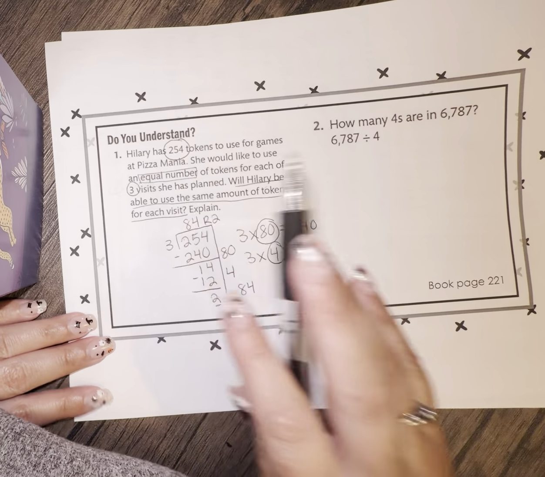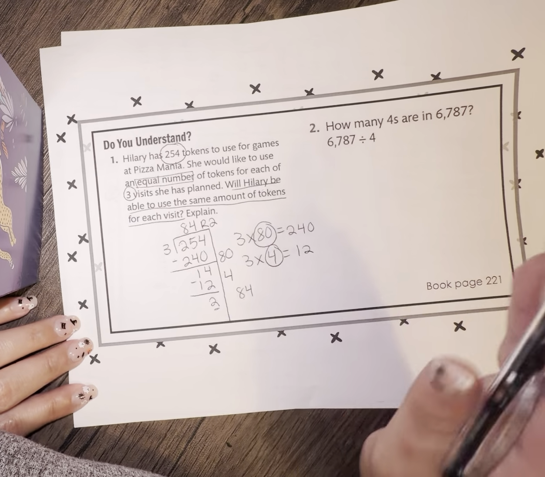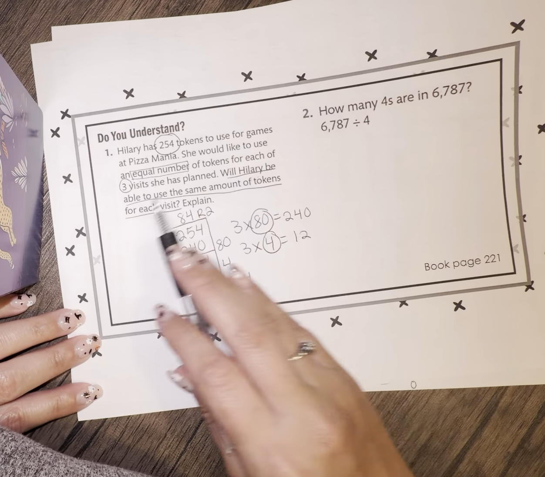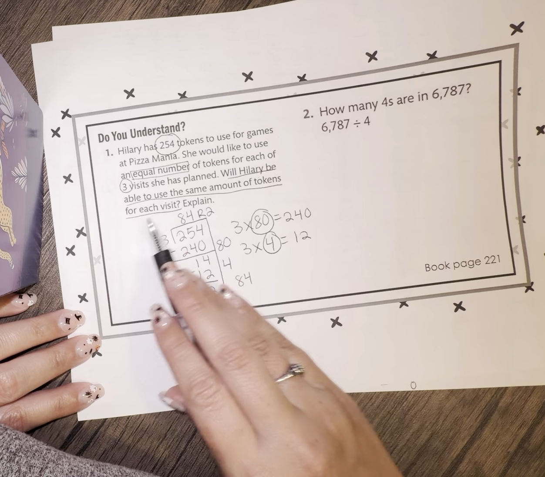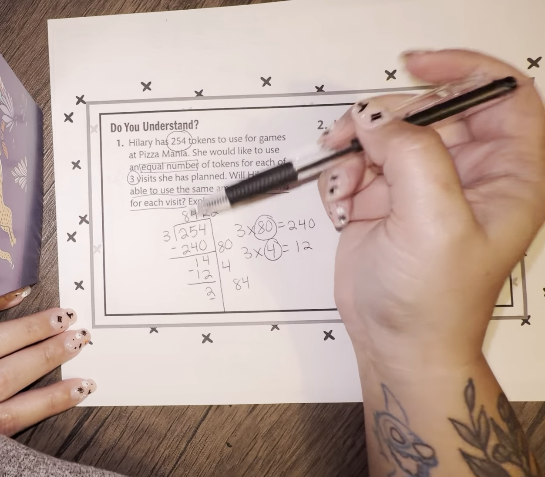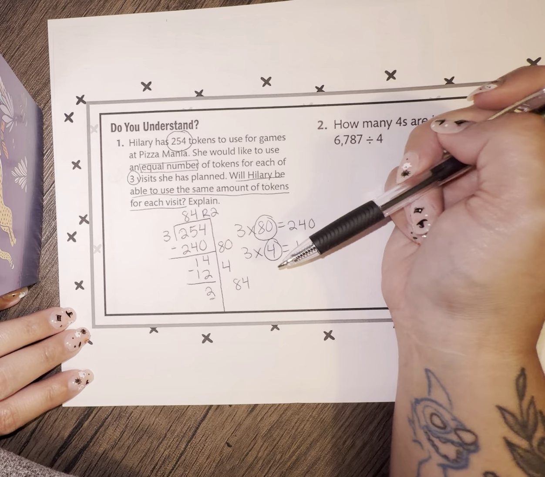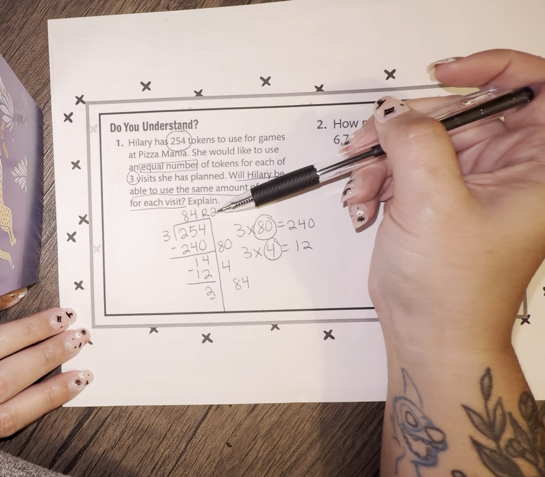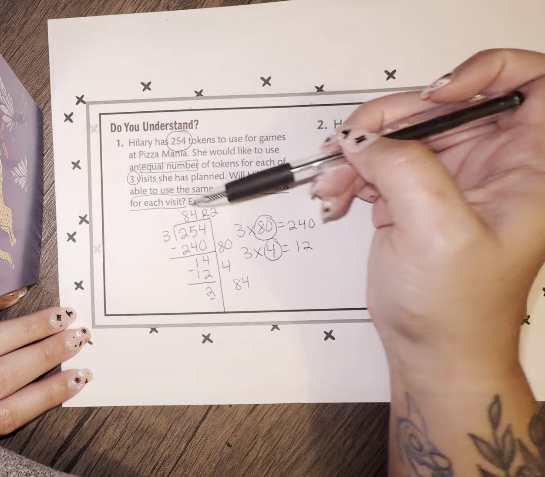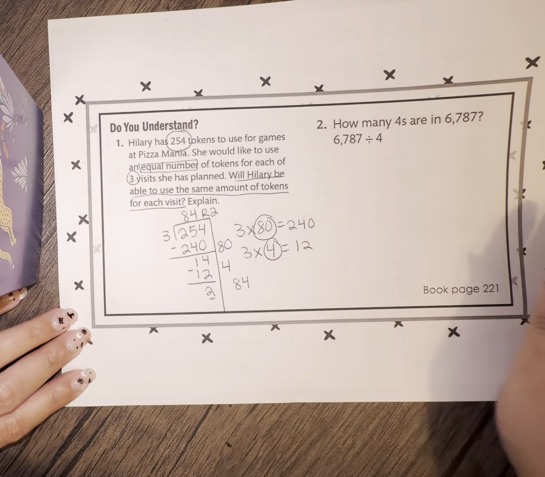All right. Whew. So I figured out how many tokens she can spend for each visit. Now, will Hillary be able to use the same amount of tokens for each visit? Okay, so we know that Hillary can use 84 each visit, but she's going to have those 2 left over. She has enough to do 3 visits, correct? And she'll have 2 left over.